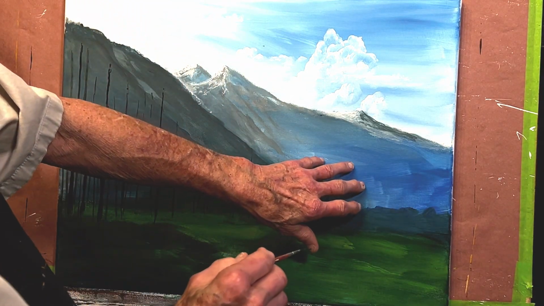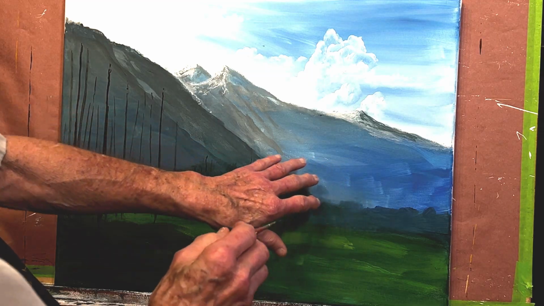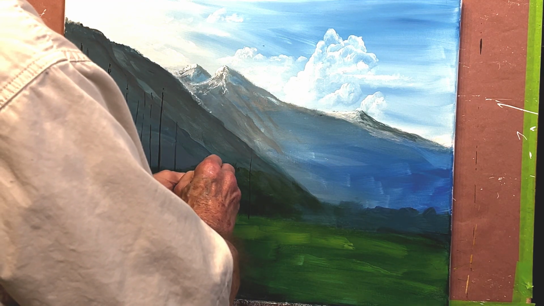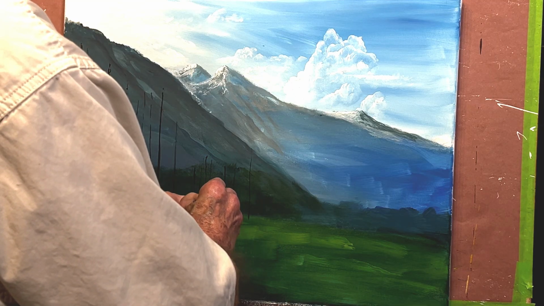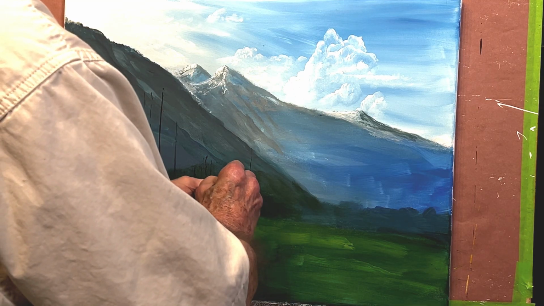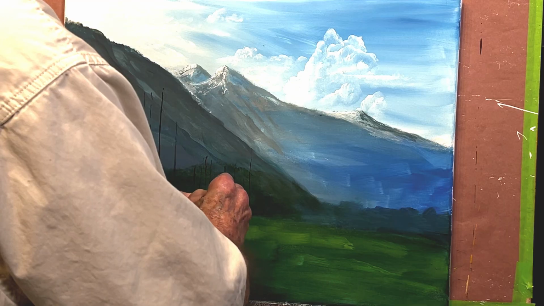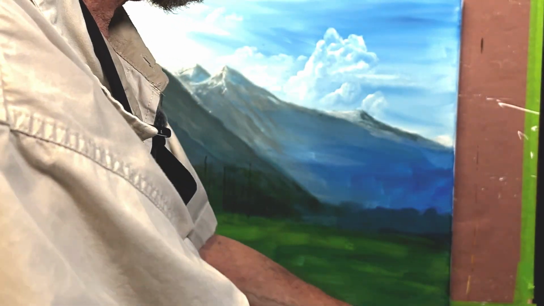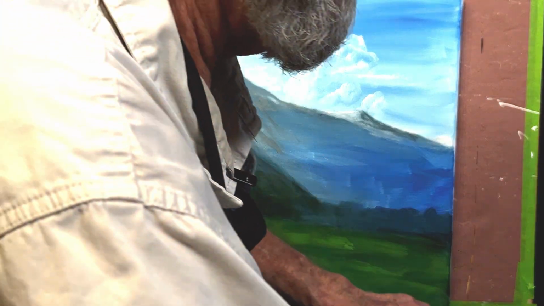Now then, this area right here, I need to work on it a little bit before I put all these trees in there. And we'll just see how this looks here in a little bit. Let me clean the brush out. Now then, right in this area, I need to work on that some.